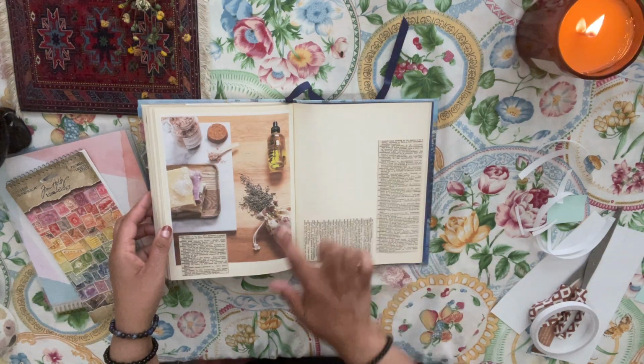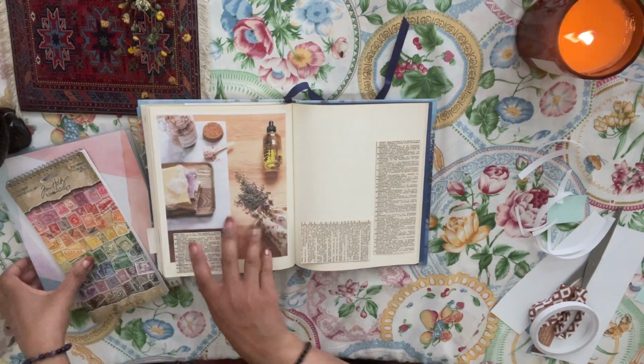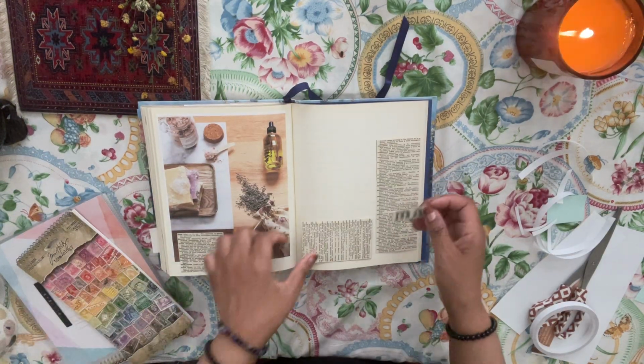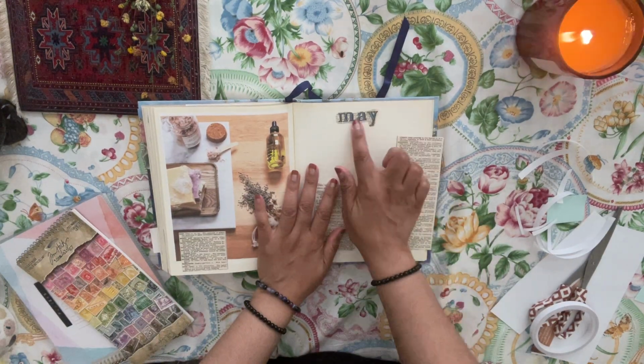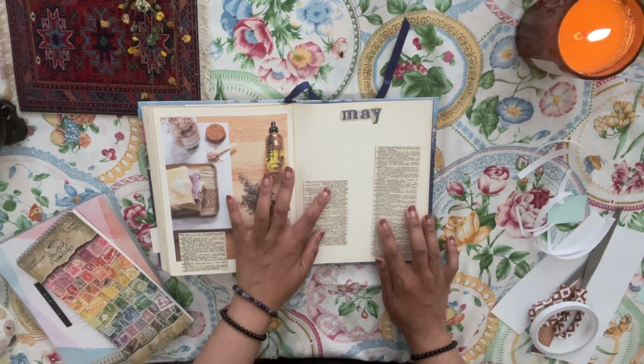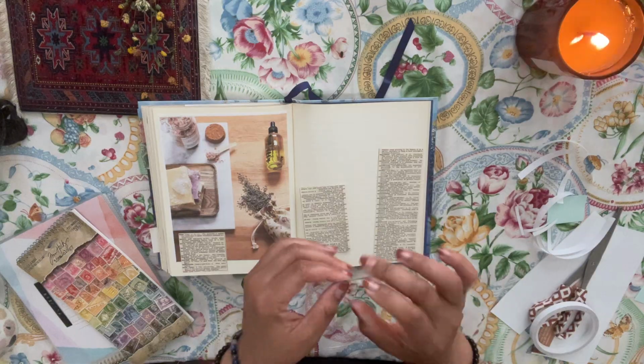I'm going to put the word May here, which I already have somewhere in here. Okay, let's put the word May right there, and I'm going to put these two right next to each other. All right, let's do that.